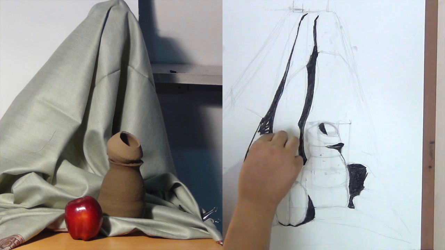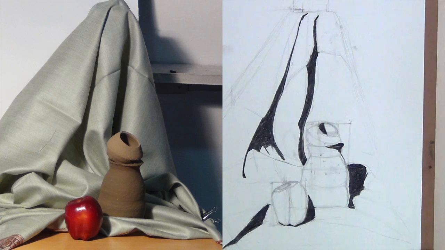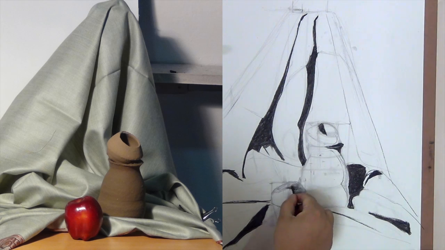I'm only concerned about the shape of cast shadow. I'm also marking in the form shadow.